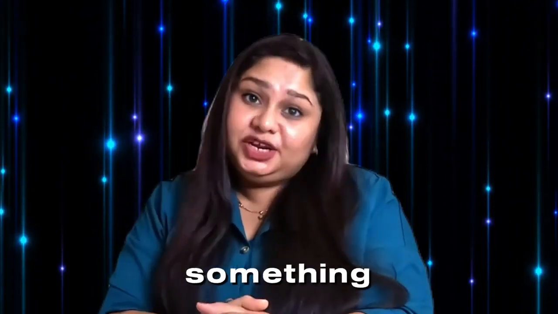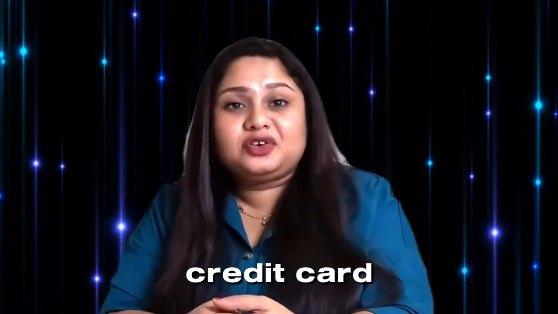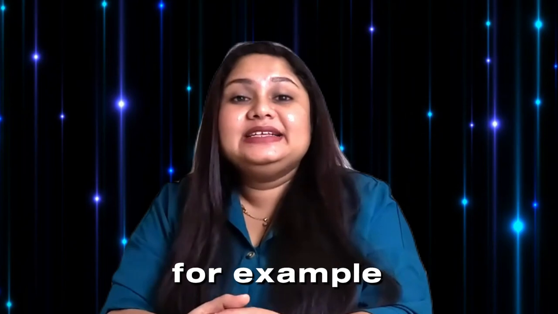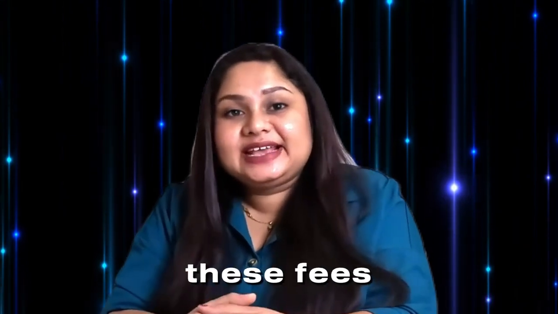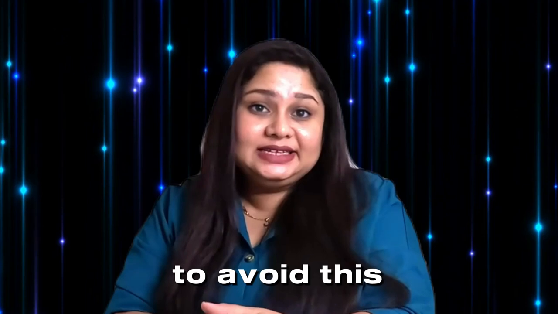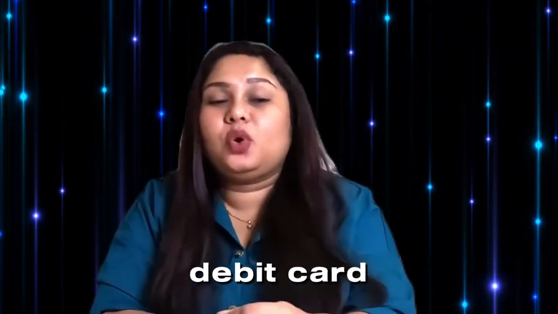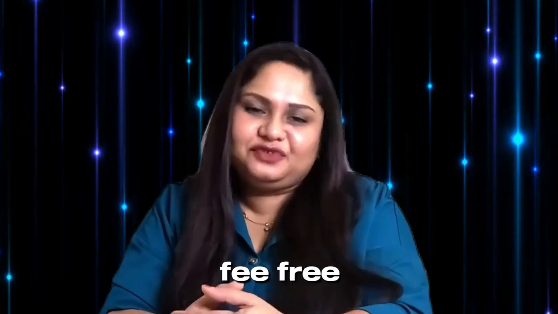But here's something you need to know. Cash App charges a 3% fee for credit card transactions. For example, sending $100 will cost you an additional $3. While it's convenient, these fees can add up if you're making frequent transactions. To avoid this, consider linking a debit card or bank account instead, as these methods are usually fee-free.